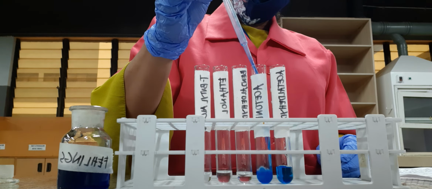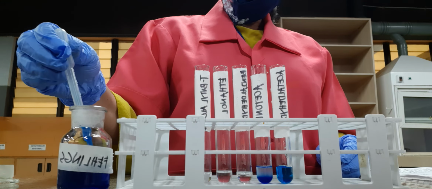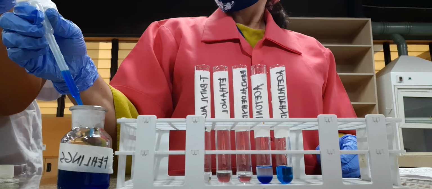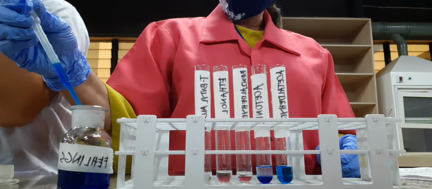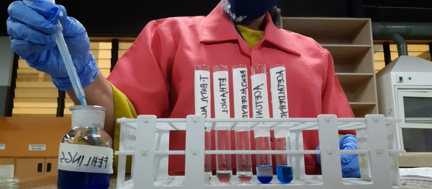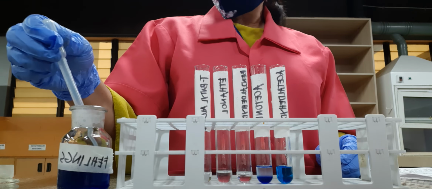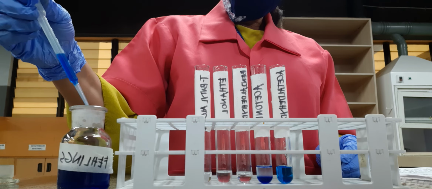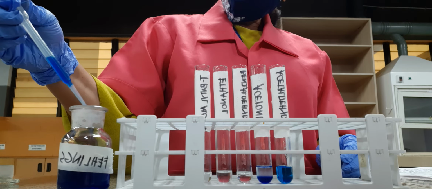And then we have acetone. I-warm, kung warm na siya. Ilan kayo?